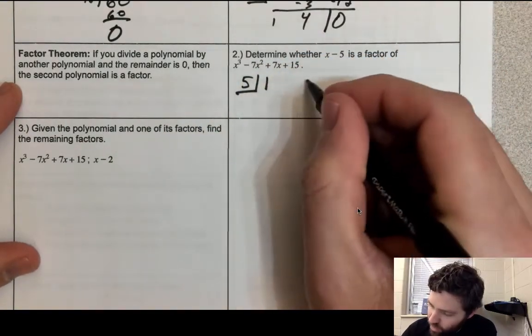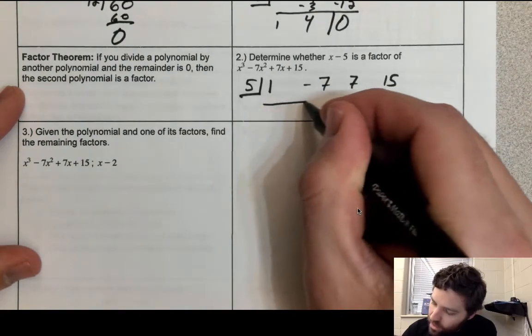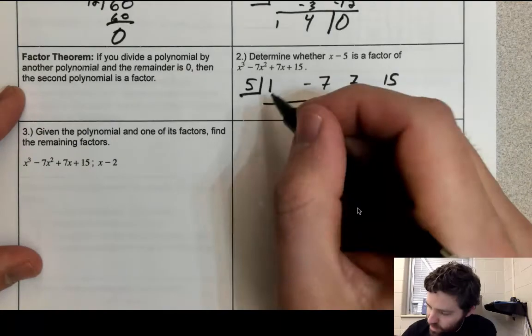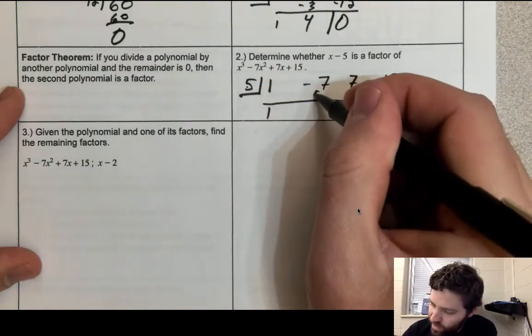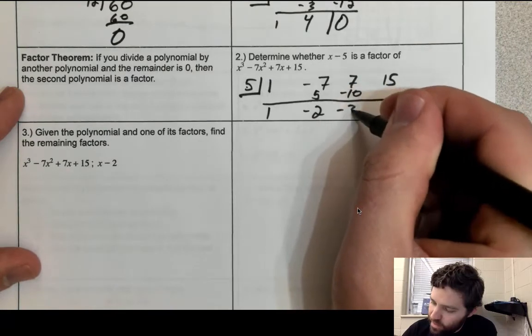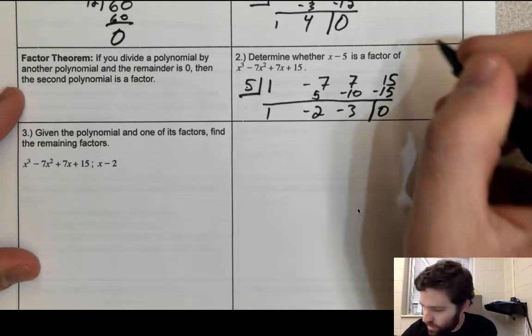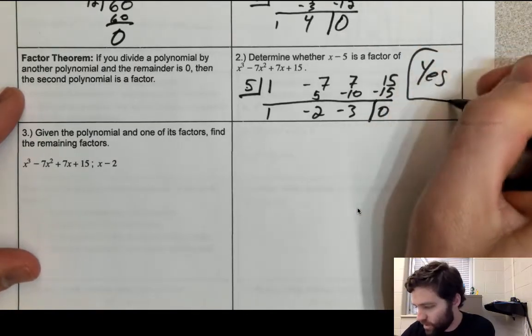Coefficients across the top: 1, -7, 7, and 15. Should have given you guys more space, I apologize. So bring down the 1, 5 times 1 is 5, add them up, that's -2. 5 times -2 is -10, add them up, that's -3. 5 times -3 is -15, and I get 0. So this one is, yes, it is a factor, okay?